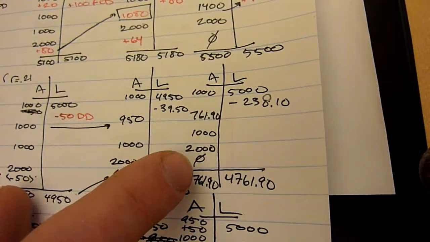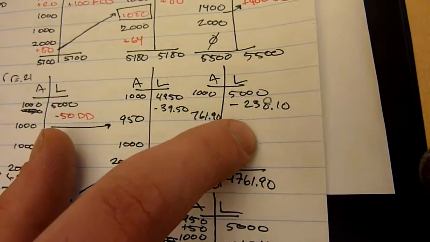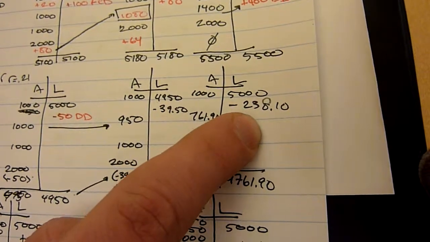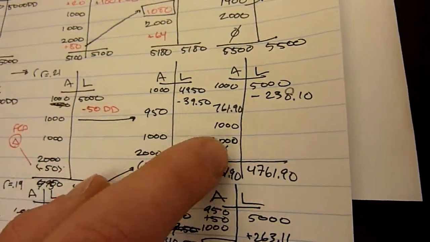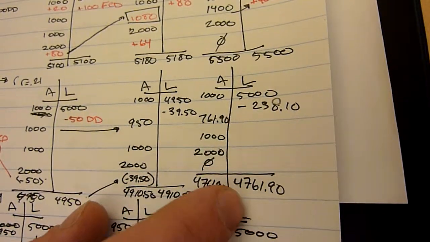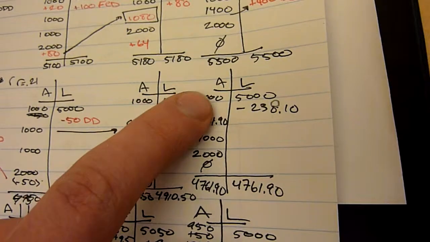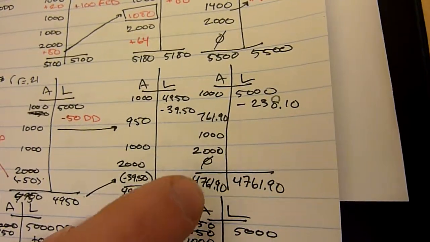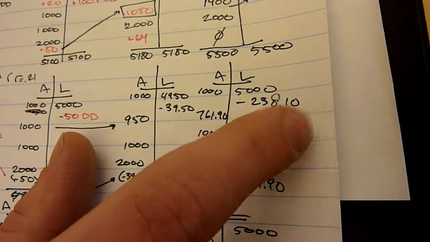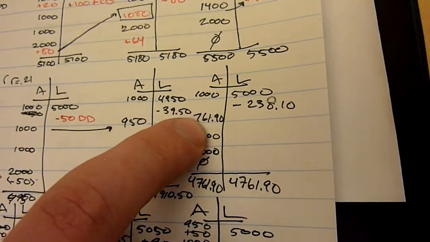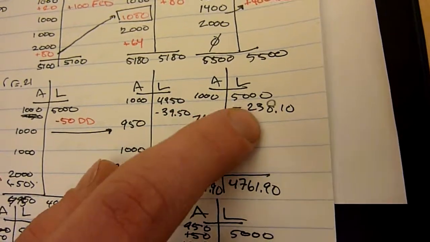So that process goes on until you eventually reach $5,000 minus $238.10, which is the total value of changing the reserve requirement. And when you take 0.21 of this final number, you should get 1,000. And your excess reserves should be 0. And you just want to make sure that this number right here is 1,000 minus this number, 1,000 minus 238.10.